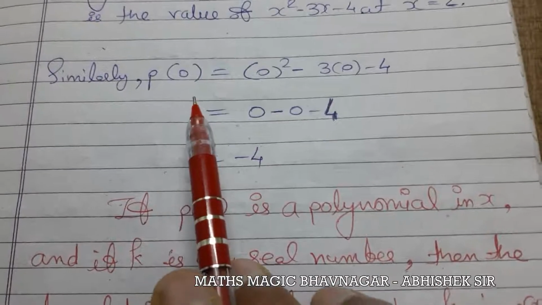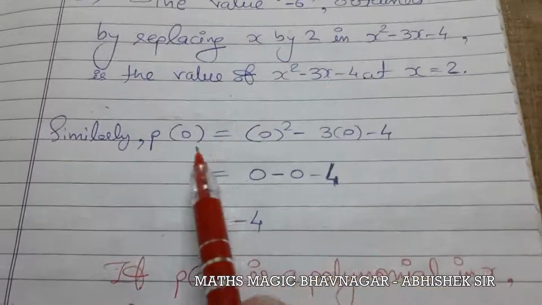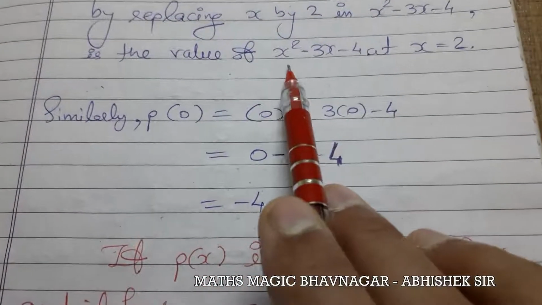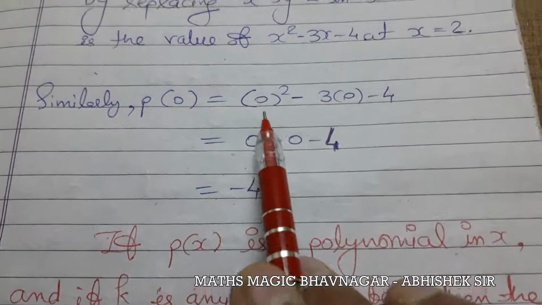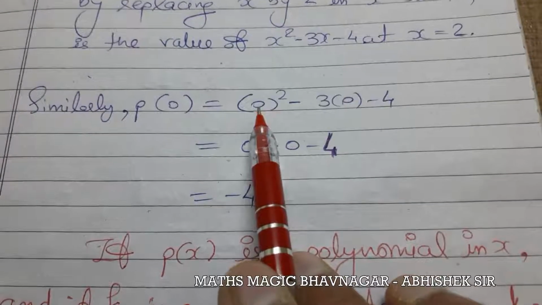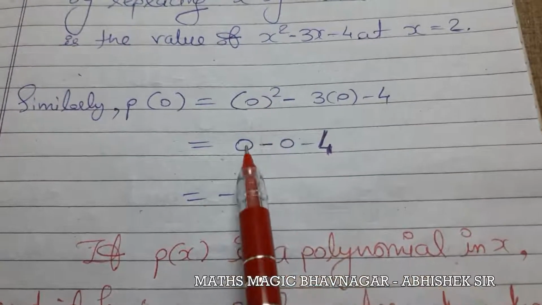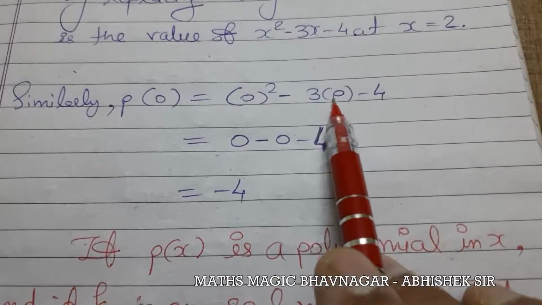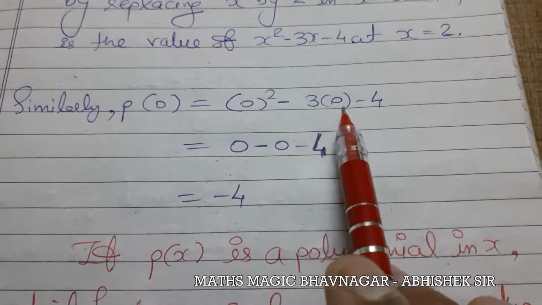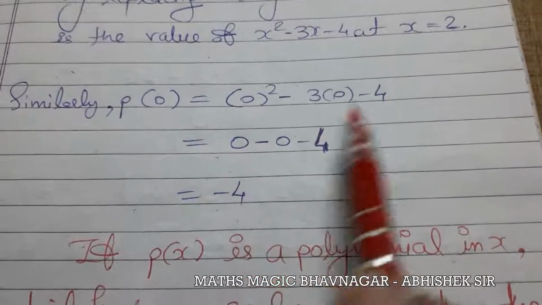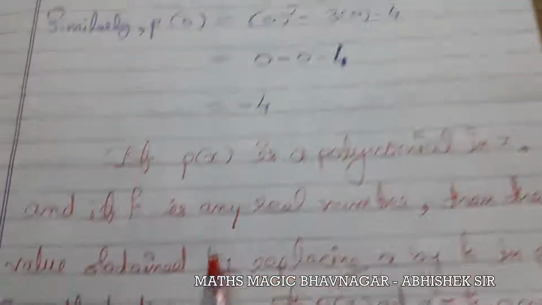Similarly, p of 0. Whenever we put in the polynomial p of x, instead of x we put 0, what is the answer we will get? Here x square is there, so instead of x we will put 0 square, that is 0. Here minus 3x is there, instead of x we will put 0, so 0 square minus 3 into 0, that is 0. Here also 0 and minus 4, so minus 4 is the answer.